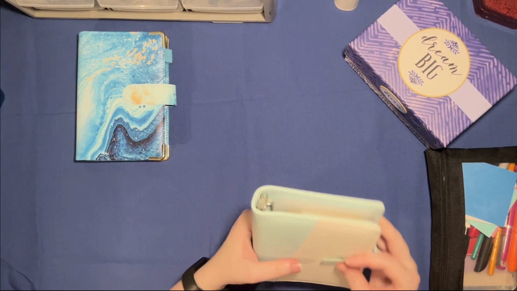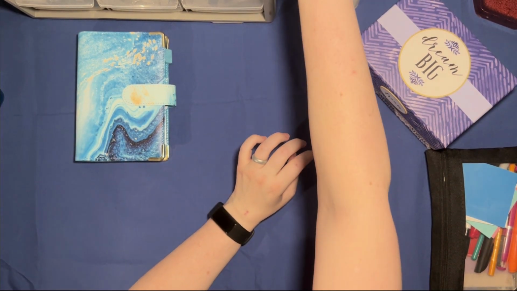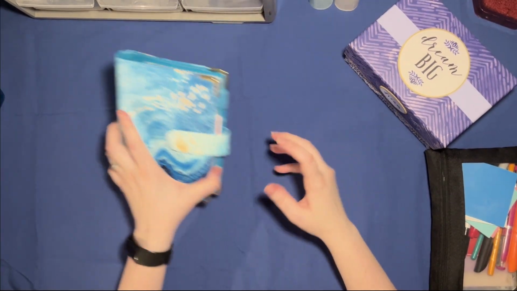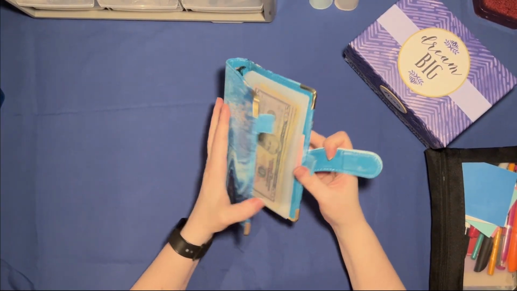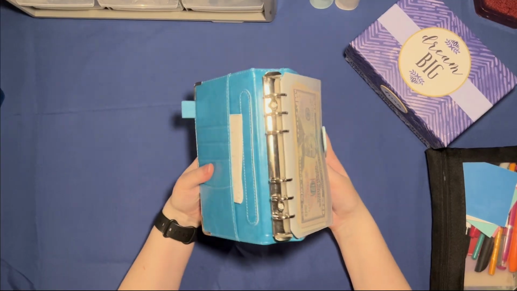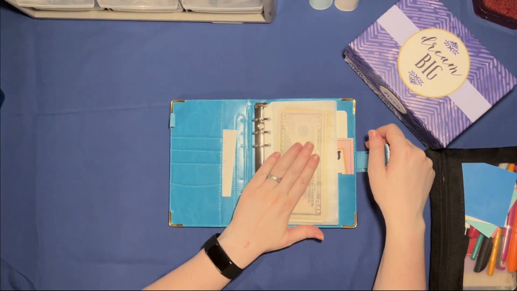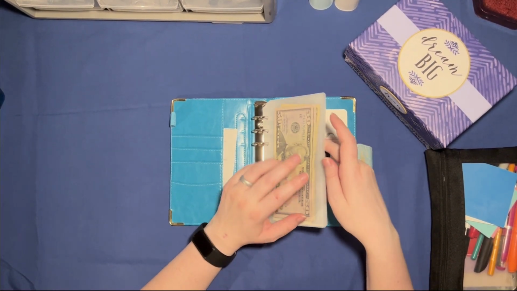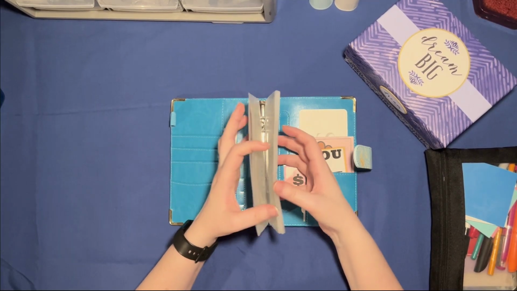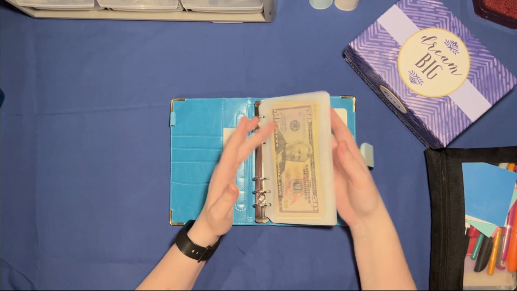So we have gone through the 1 month ahead binder, the savings challenge binder, and now we're going to talk about the sinking funds binder. So I don't really have much of anything in here yet.